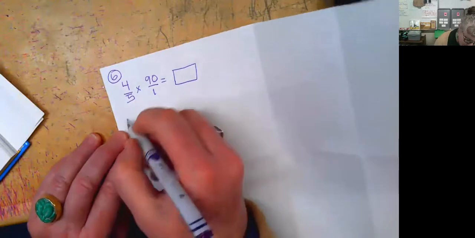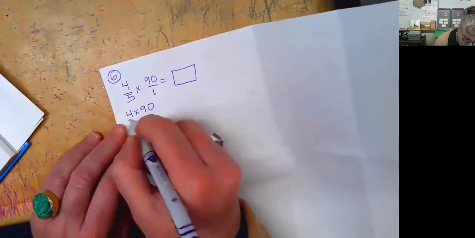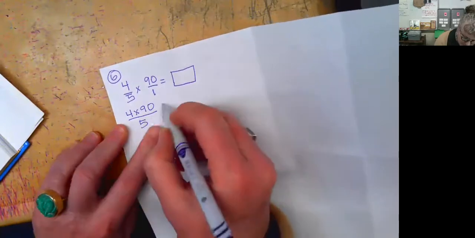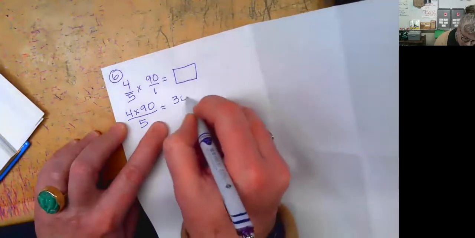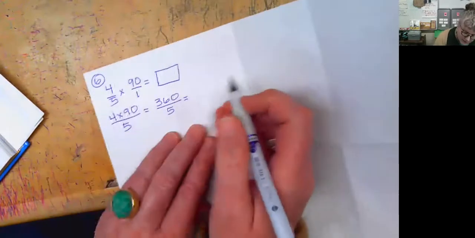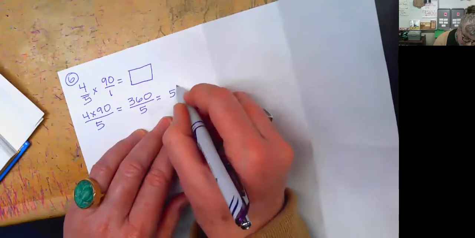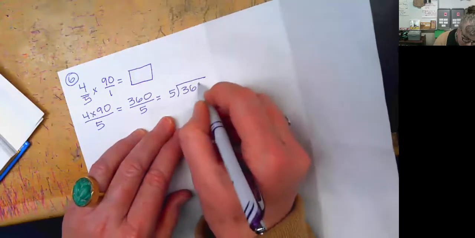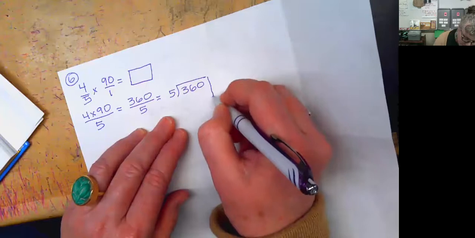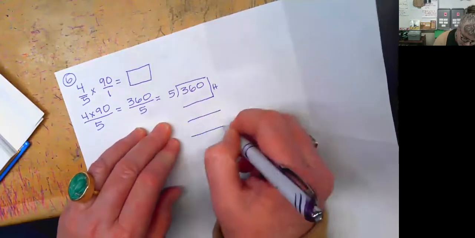Now that's the same thing as 4 times 90 over 5. And this is going to be 360 over 5. And that's going to equal 360 divided by 5. This is going to be our hundreds, our tens, and our ones.